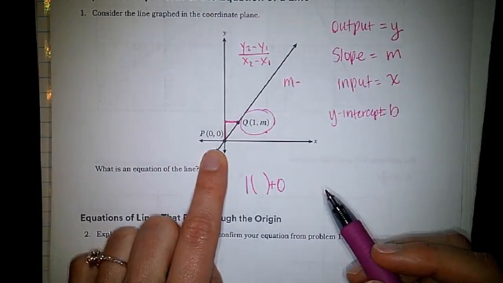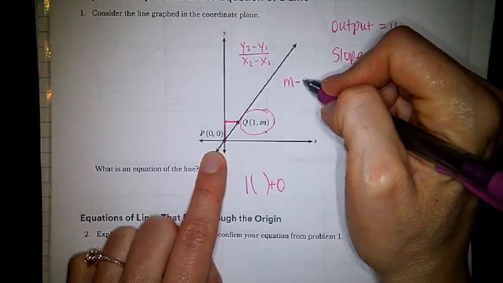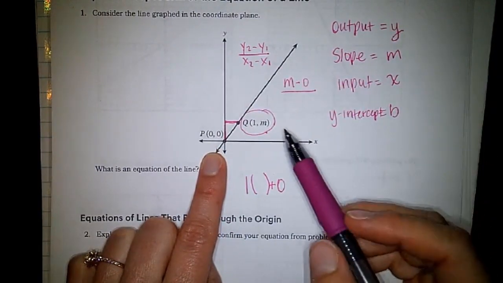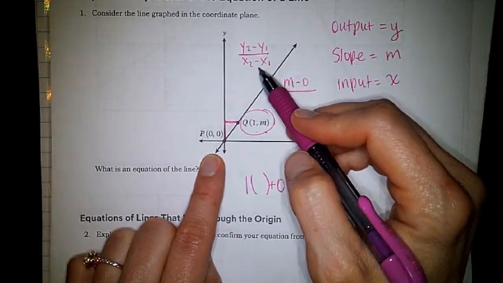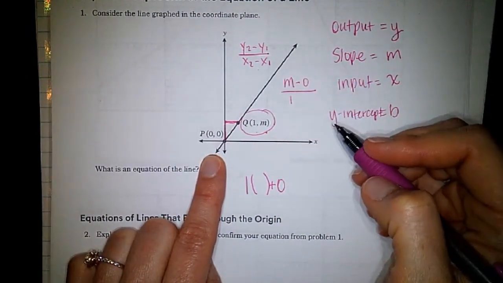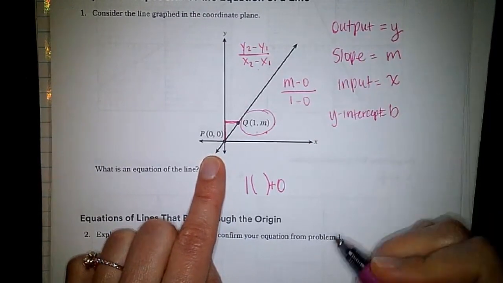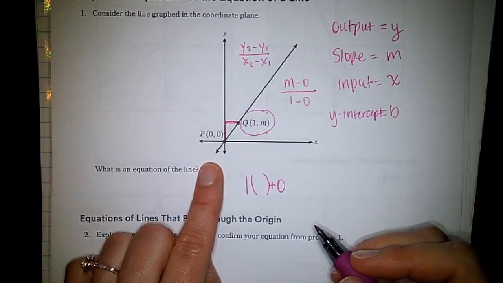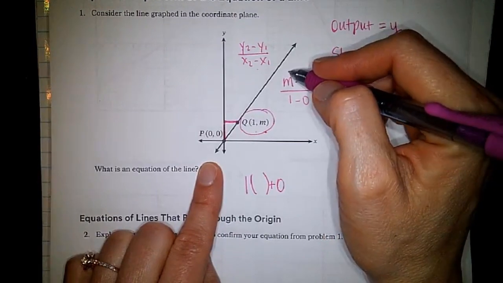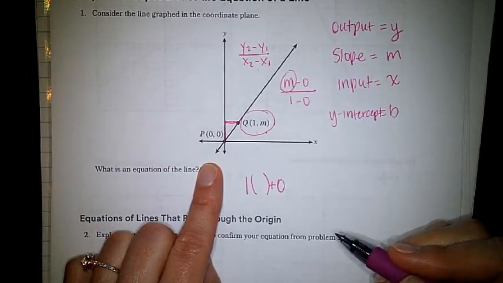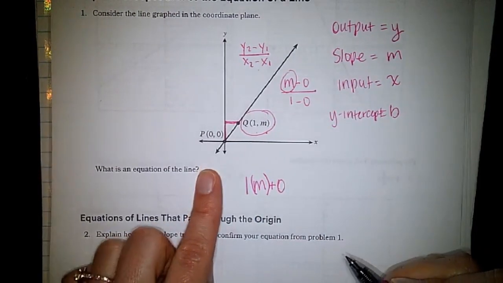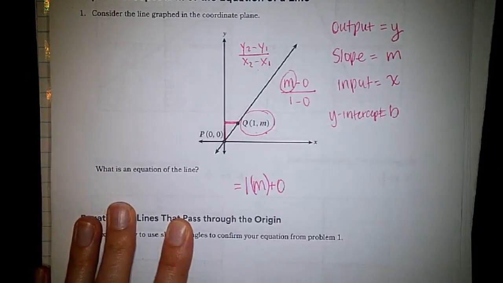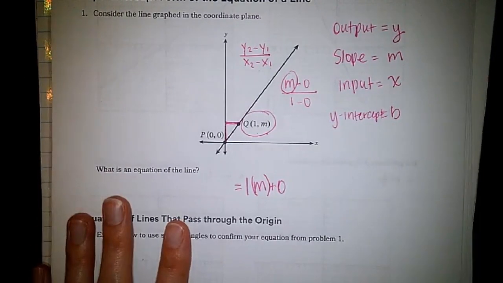And what's y1? 0. Over x2, which is 1, minus what? x1, which is 0. So what is our slope? m. And that is going to give us our output. And what's our output? y.